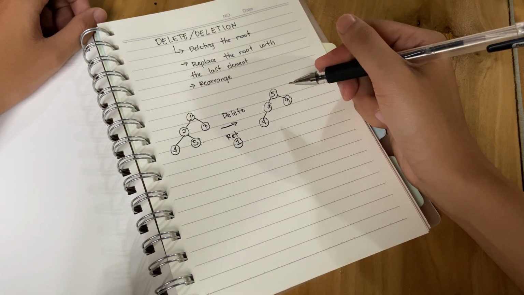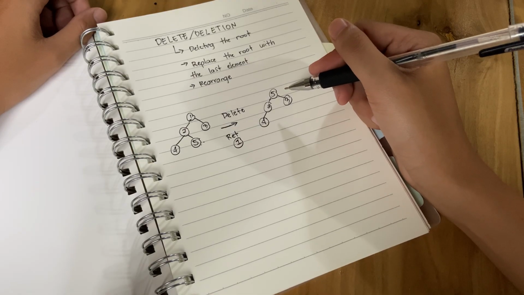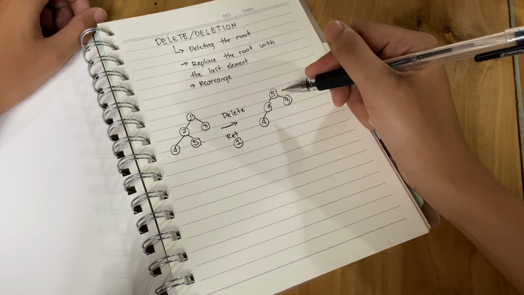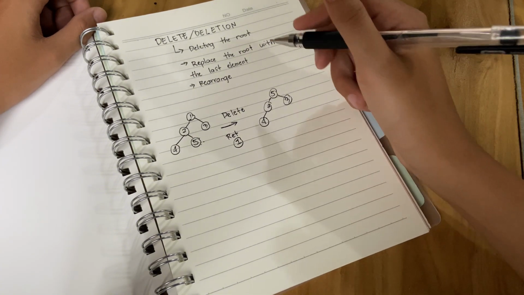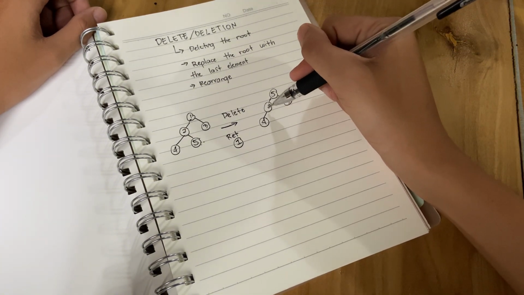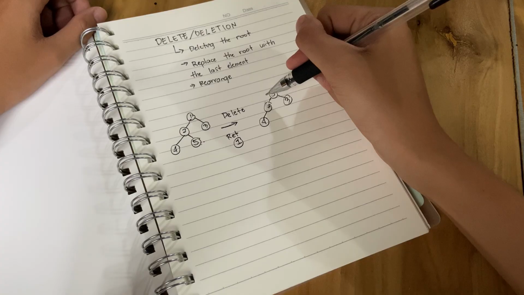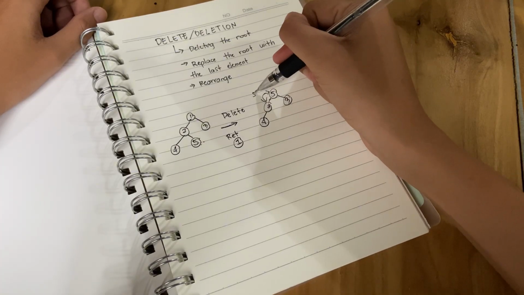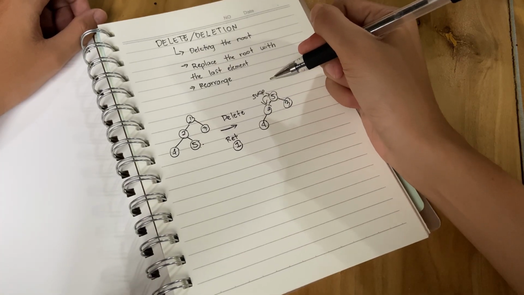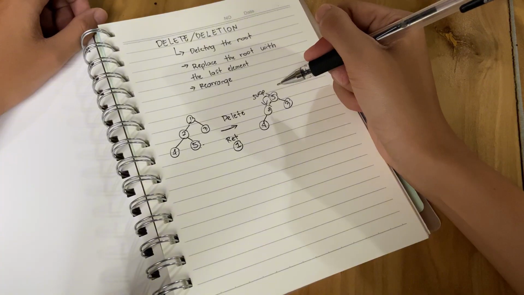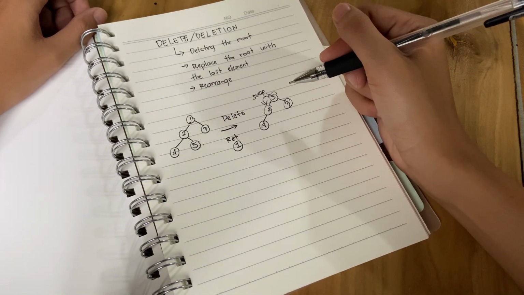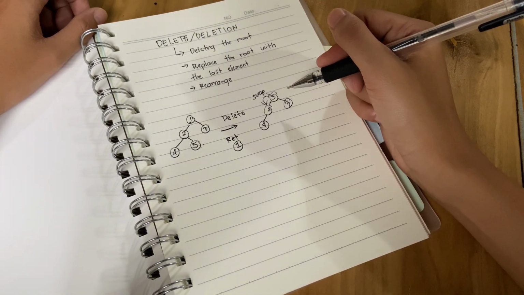We need to swap 5 with one of its children. But which of its children must we swap with? So if it is a min heap, we will swap the element with the smaller child. If it was a max heap, we would have swapped the element with the larger child.